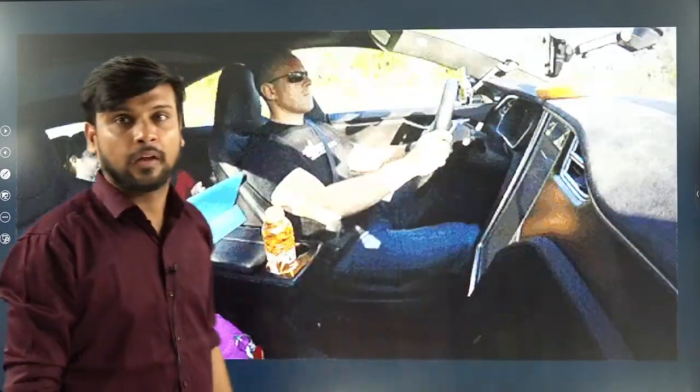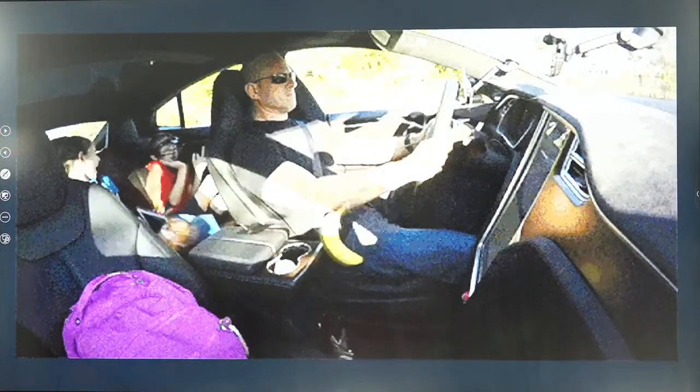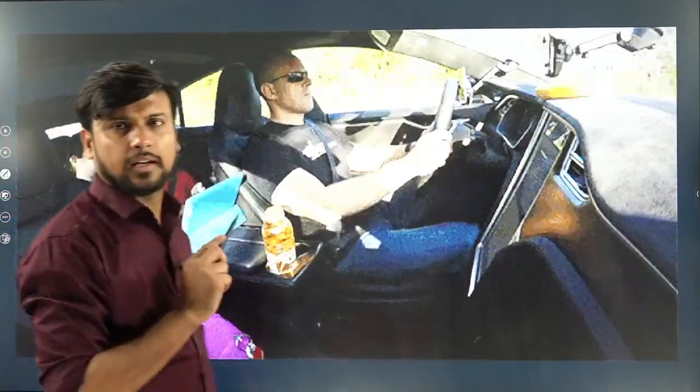Your objects are not moving backward. What is happening relative to the car? They are moving backward. But in general, actually what is happening? They are at the same place. Your car is moving forward, right? I hope you are getting this. These are all examples you can relate to, right?